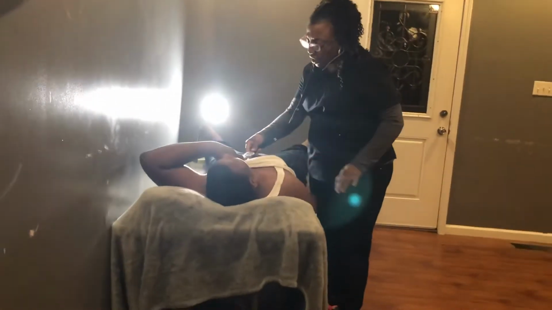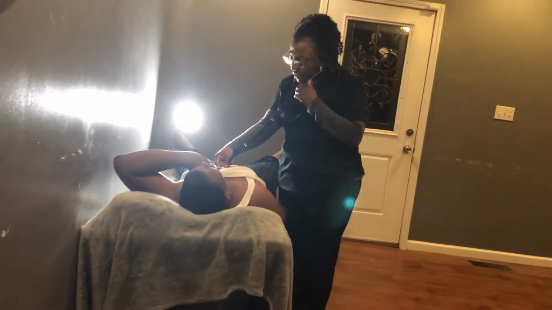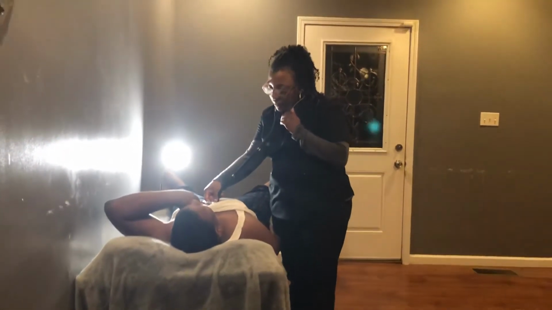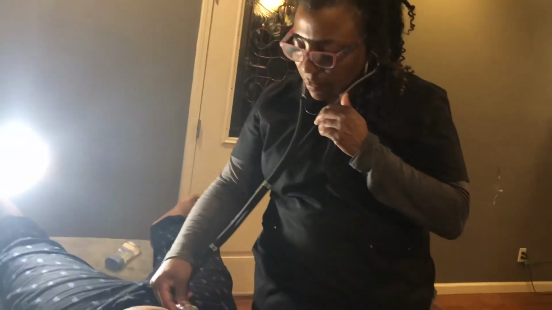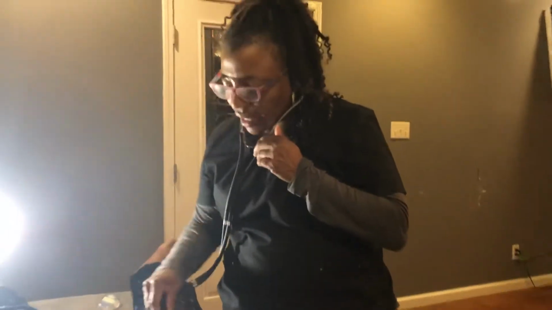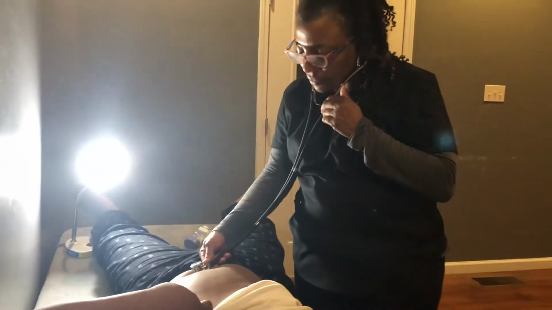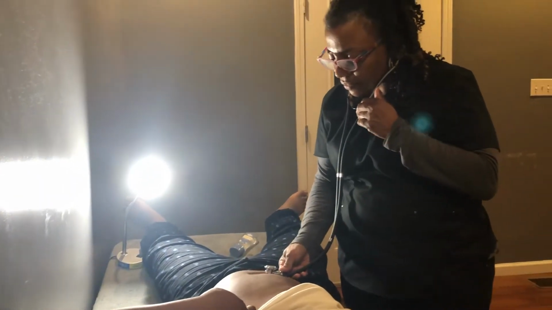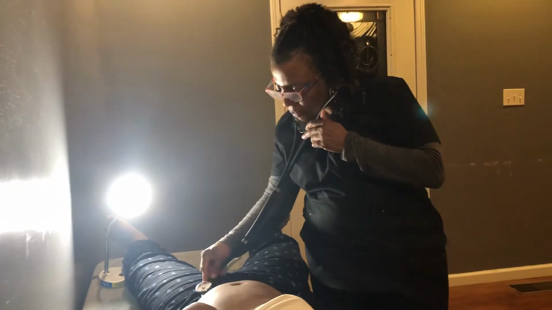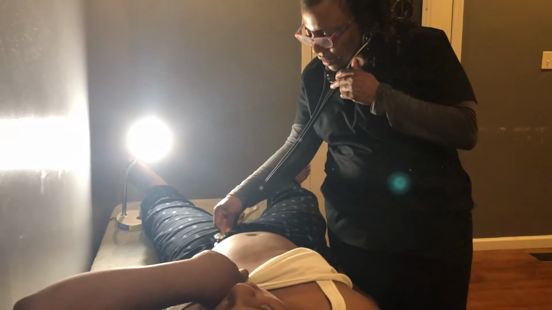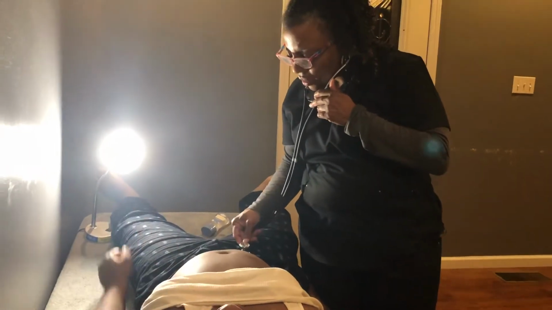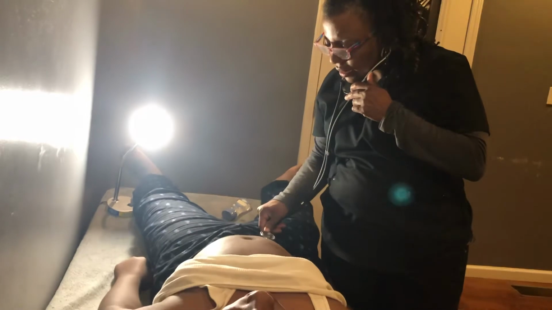Right here, I'm just gonna lift your shirt just a little bit below the xiphoid process. You'll find the aortic artery. Right here below the umbilicus, you'll find the iliac artery. I'm listening here with the bell. And then we'll also listen with the diaphragm. Then here we're gonna listen with the bell to the femoral artery. Listen for that swishing sound. All right. Good job, Mr.